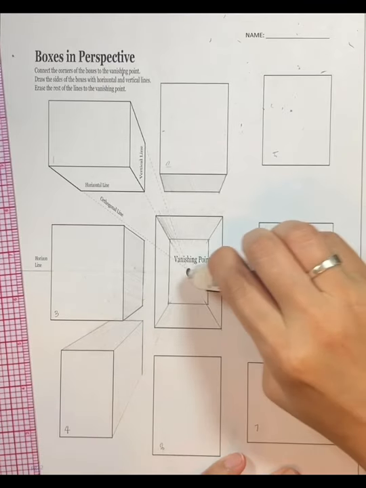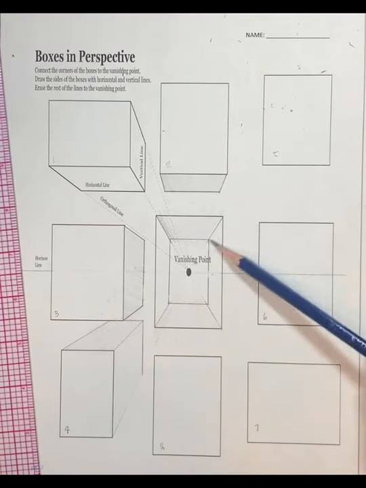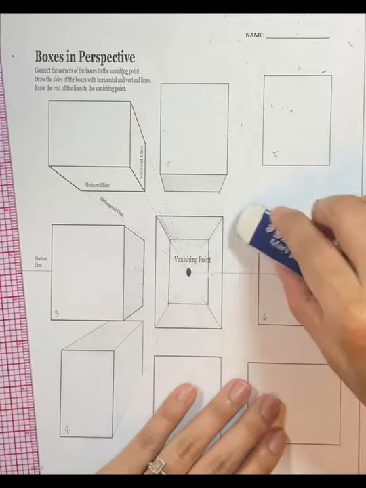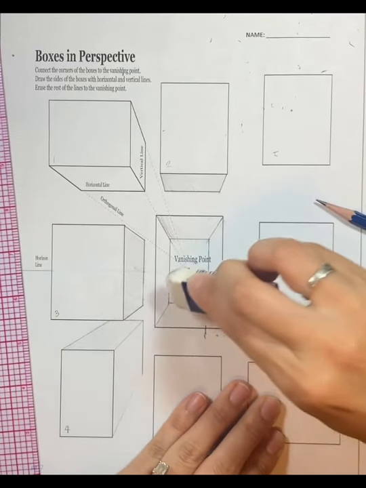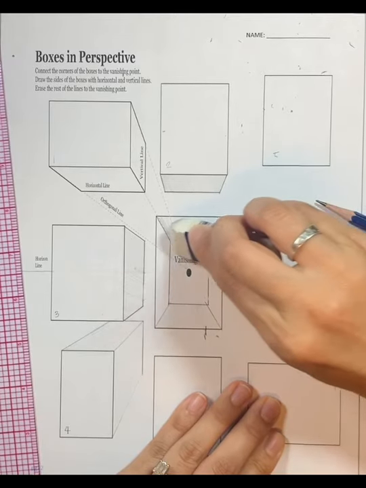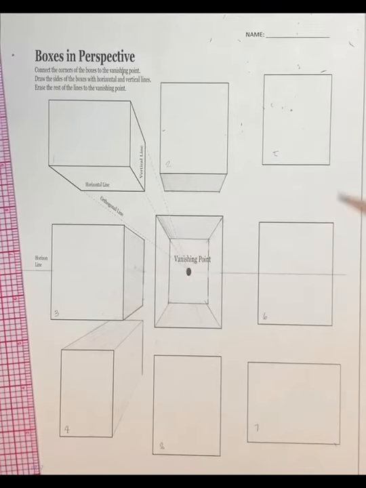And I'm going to erase this horizontal line, same thing here. And it seems like a box that recedes to one point. So there we have it.